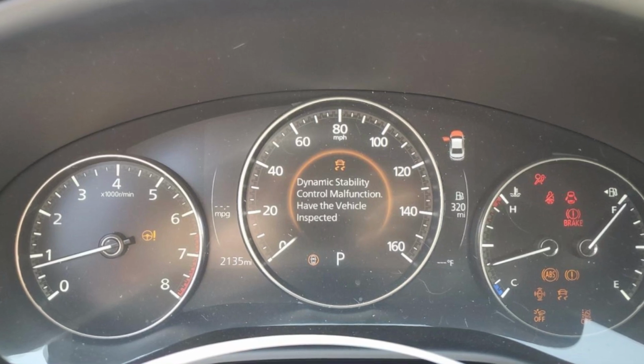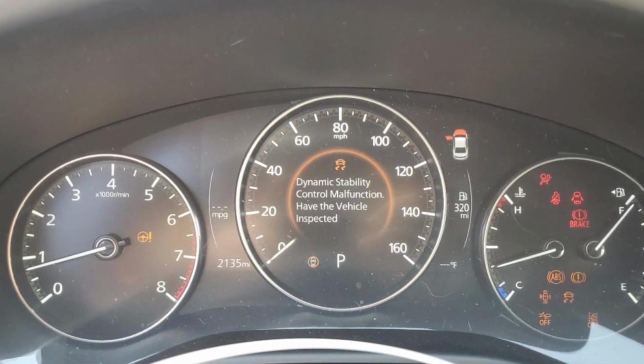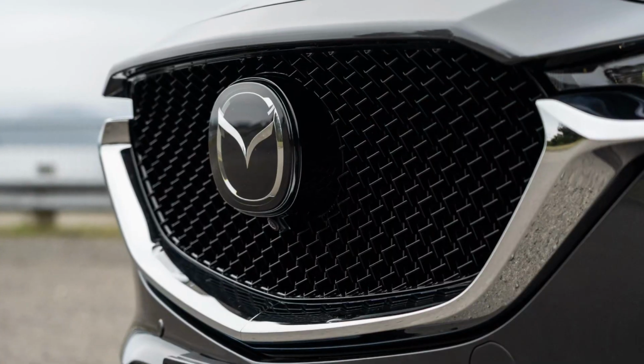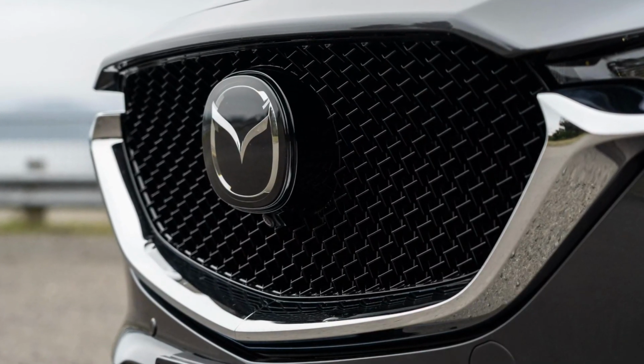If you see the dynamic stability control malfunction warning in your Mazda car, you may need to know that the dynamic stability control is just another name for the electronic stability control, and in newer Mazda vehicles, this system is connected with the enhanced safety features that rely on the camera, radar, sensors, and all those other modules that can fail. And that's why this warning, this error message became very common these days in Mazda cars. And there are several reasons that may cause this.